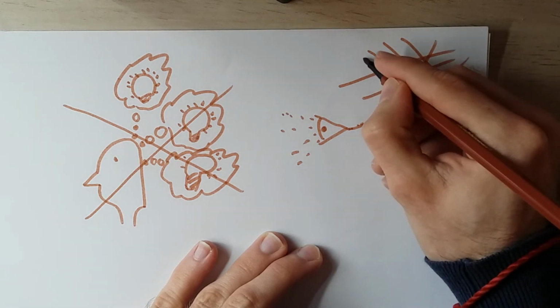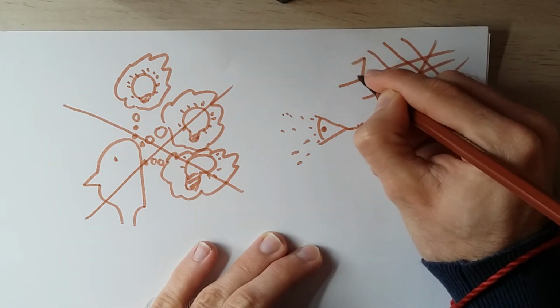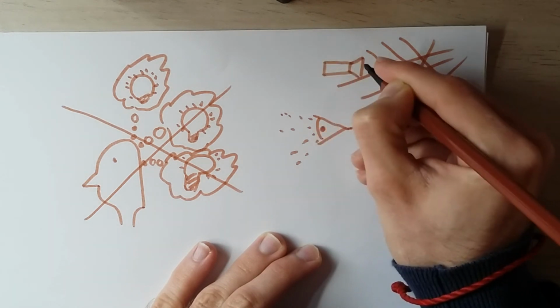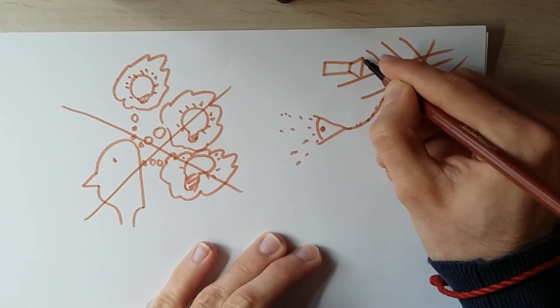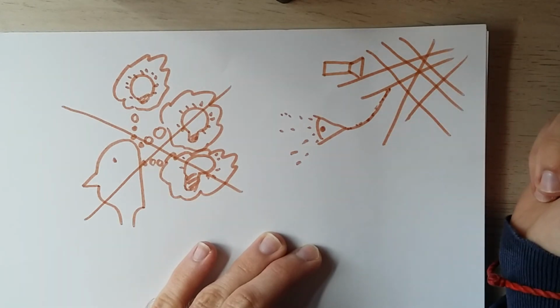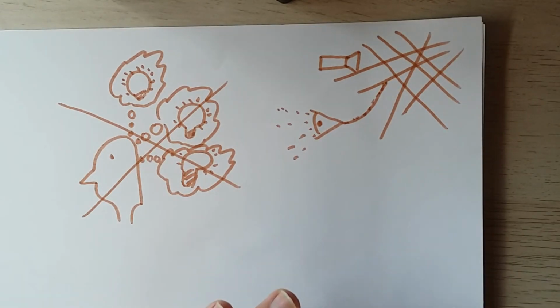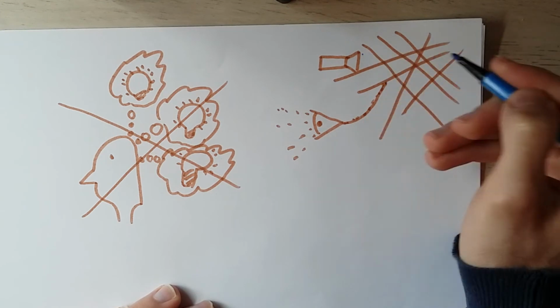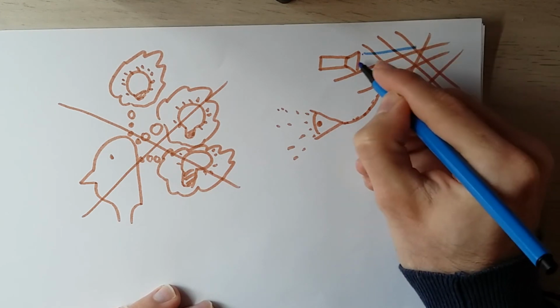So let's draw a torchlight. And I should use different colors. Let me use blue at least. It's a torchlight that uses blue light apparently.